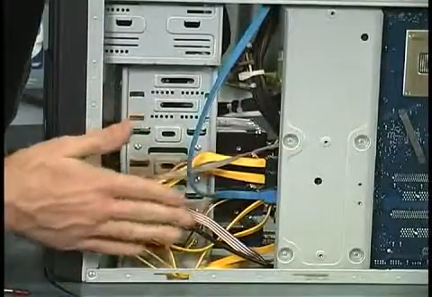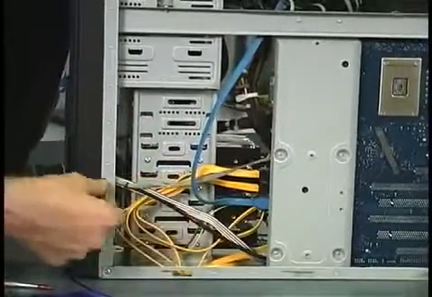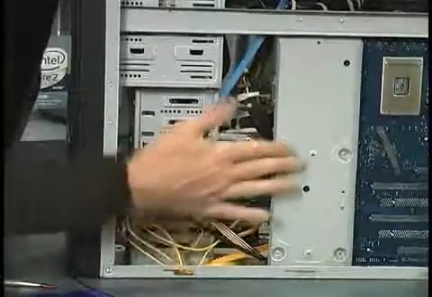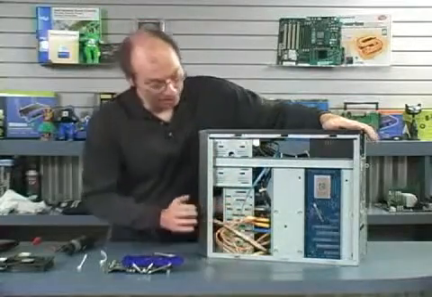Here's the hard drive and optical serial ATA cables, and here's where the front panel cables came in through the case. So it's so nice to be able to take this back panel off and be able to route the wires like this.